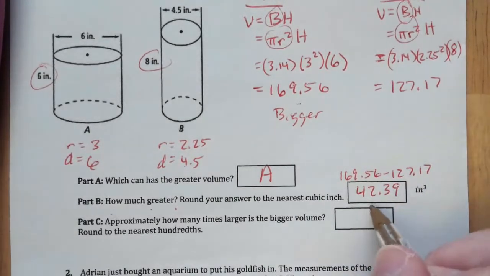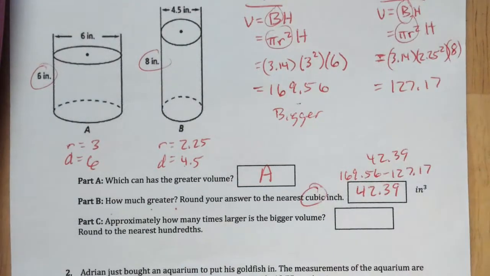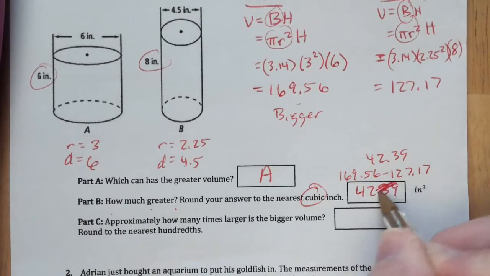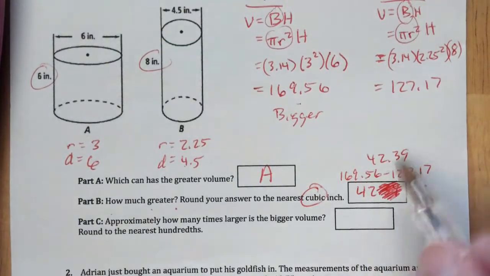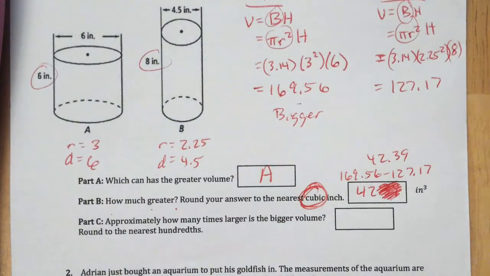Uh-oh, but they said to do 42.39, but they said to the nearest cubic inch. So are we staying at 42 or are we going up to 43? We would stay at 42. So our answer is 42. Because tricky little buggers, they said basically to the nearest whole number.